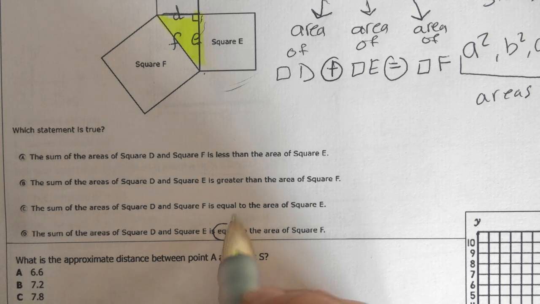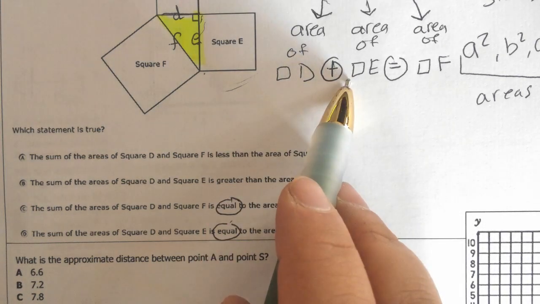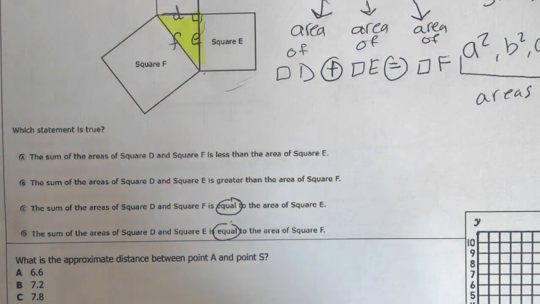Letter D says something about equal. Letter C says something about equal. Which one shows us adding square D and square E together to make square F?